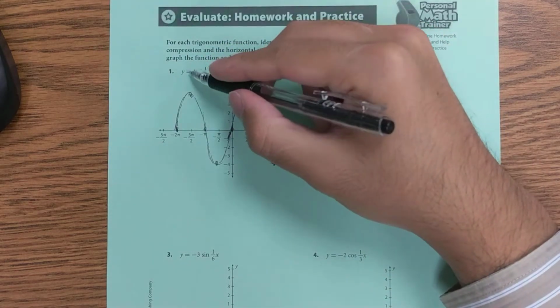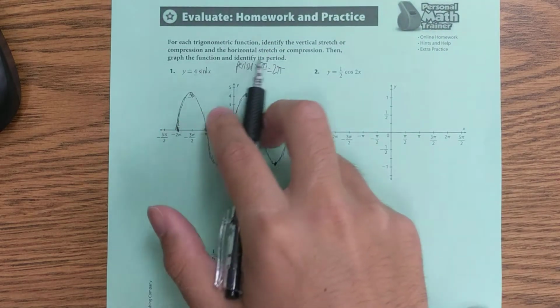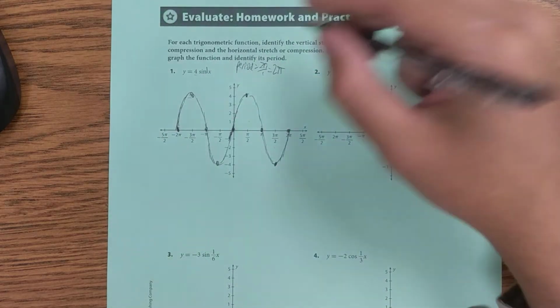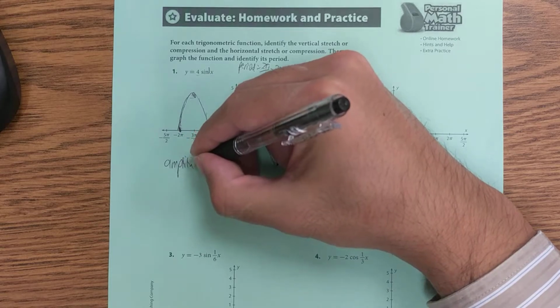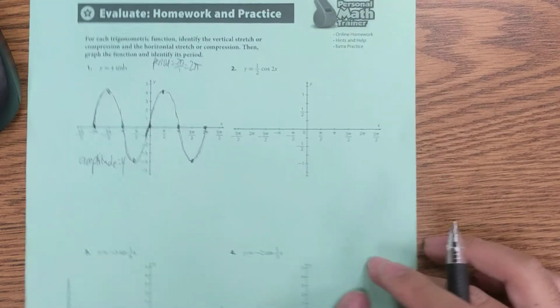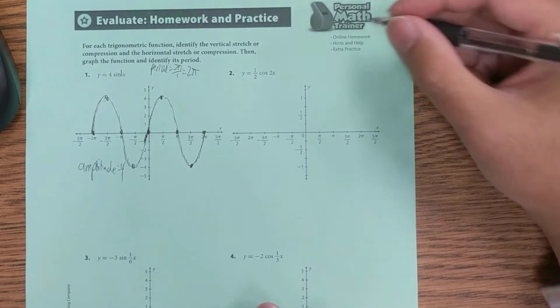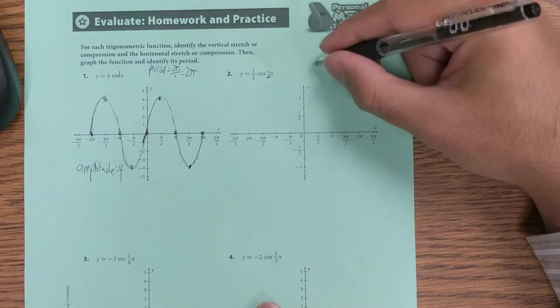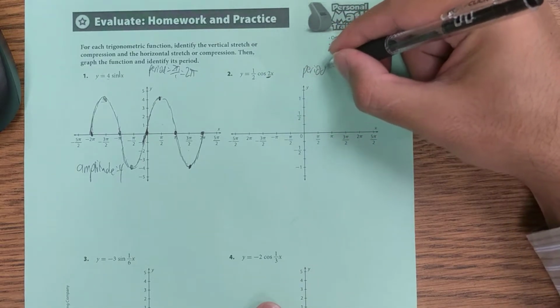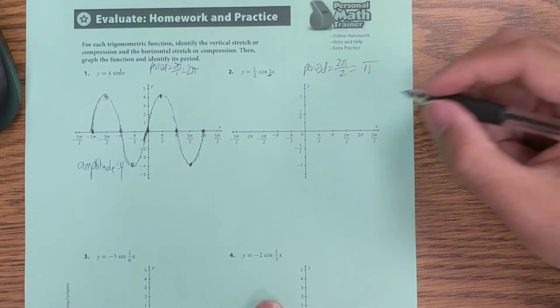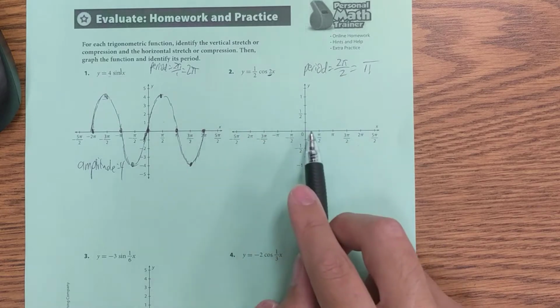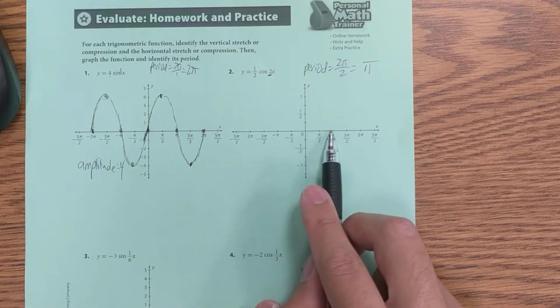And then, so the amplitude tells you what they're calling the vertical stretch. All right, half cosine of 2x. So this time b is 2. So 2 pi over b becomes 2 pi over 2, or just pi. Okay, so I know the entire cosine function will happen from 0 to pi.